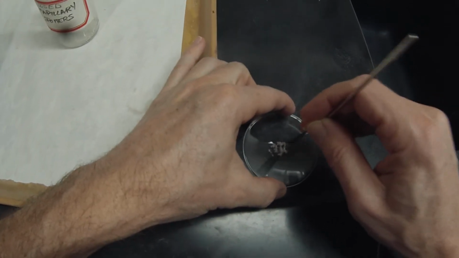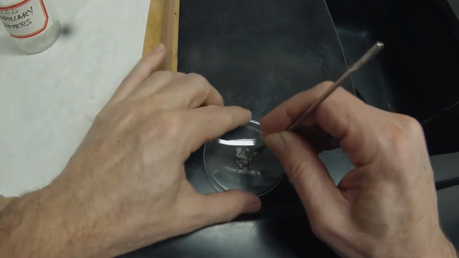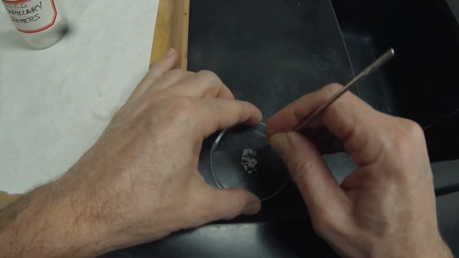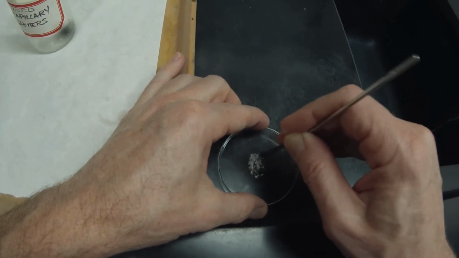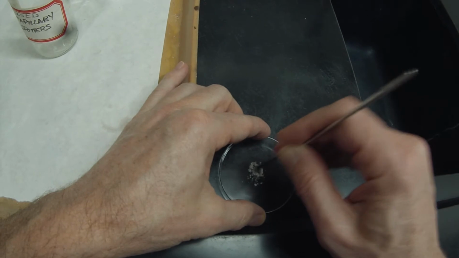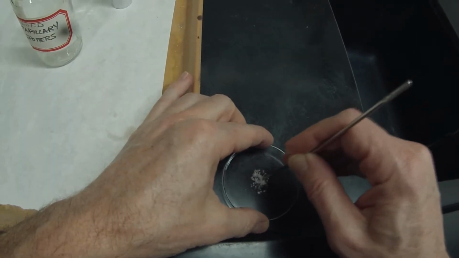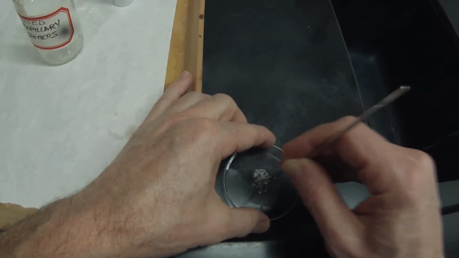I hope the camera is pointing at it and not somewhere off into the middle of nothing. I think it's there. So I'm going to break that up. I don't want these needles. I kind of want it to be powder so that it will go in a nice uniform packing into the capillary.